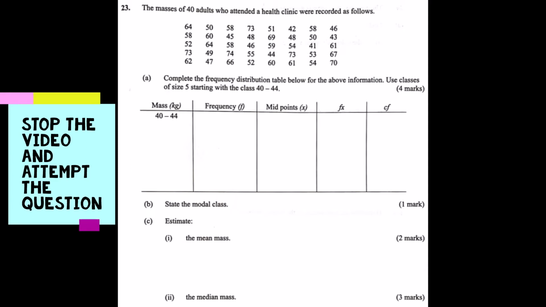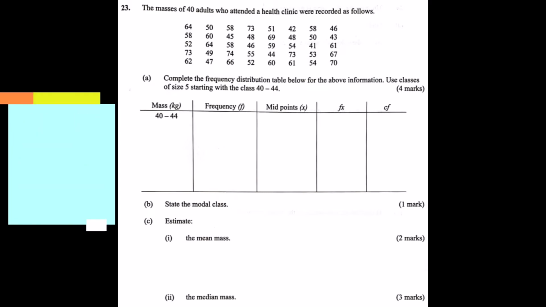With part B, the modal class. Part C, Roman 1, the mean mass. Then part C, Roman 2, the student is to work out the median mass.